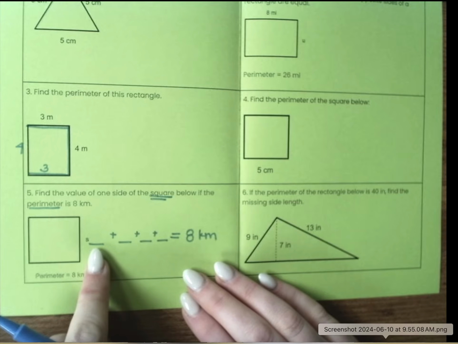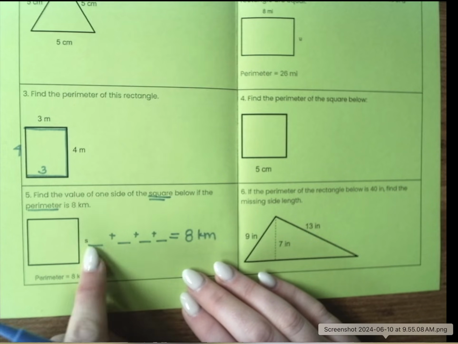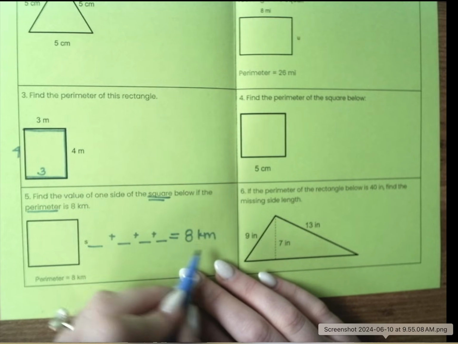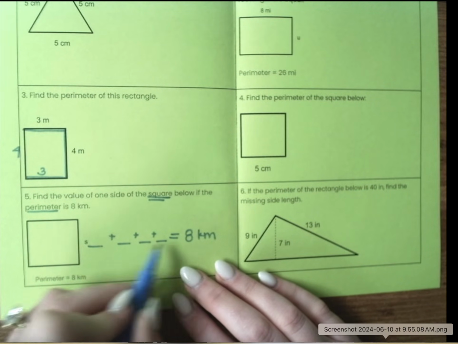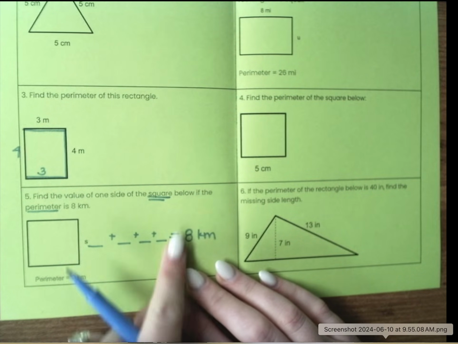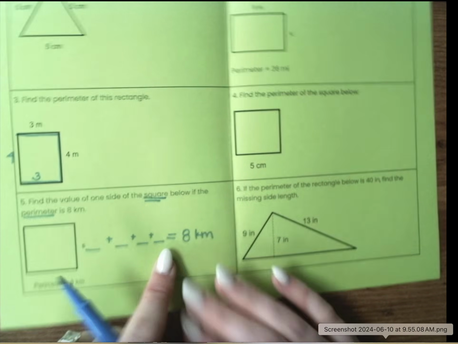And because it's a square, all these have to be the exact same number. So if I tried 1 plus 1 plus 1 plus 1 would equal 4. That's not what I want. So maybe try a different number here, but it always has to be the same number. That's kind of your clue to get you started on number 5.